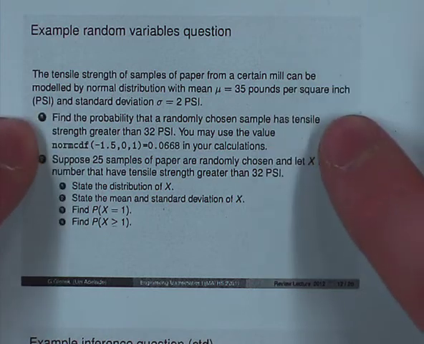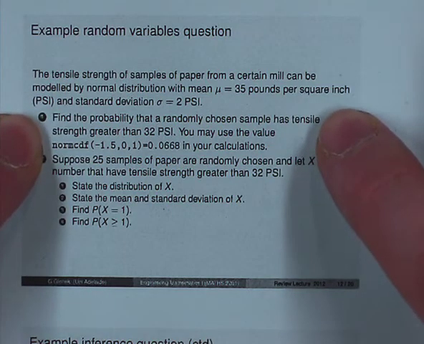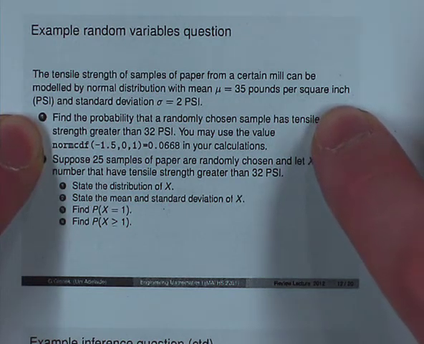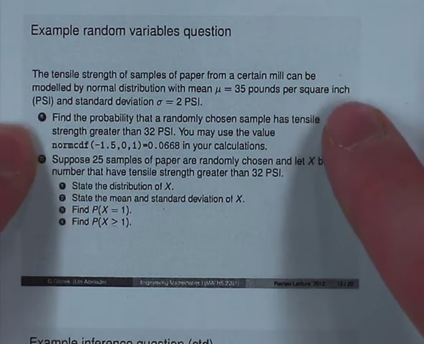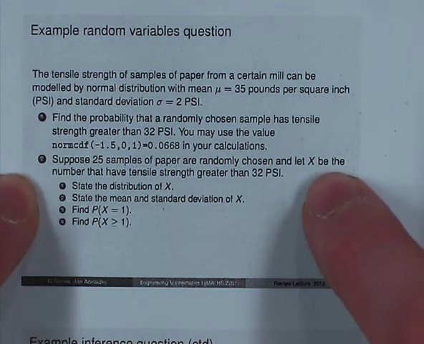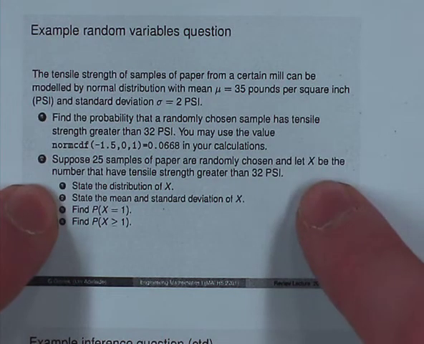So this part here is all about a single object, and you're measuring how strong it is. And so you've got a measurement of one object, okay? So that's the continuous one, which is the normal. This one here, we've got 25 samples of paper, and X is how many have a tensile strength greater than 32 psi. So I'm counting out of 25 samples how many of them are for certain categories, so that's binomial.